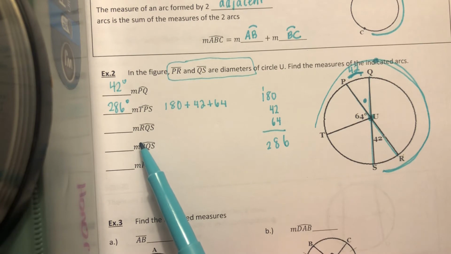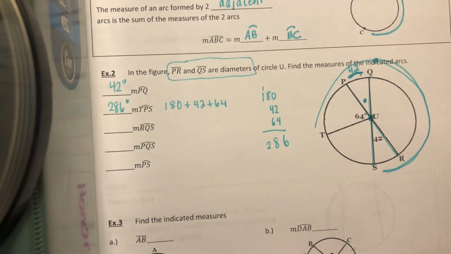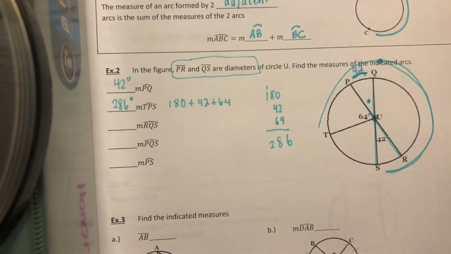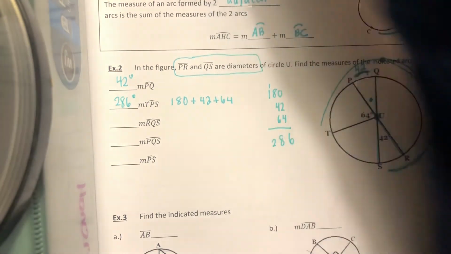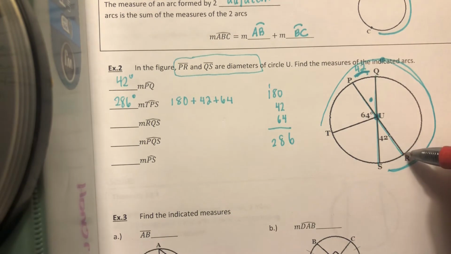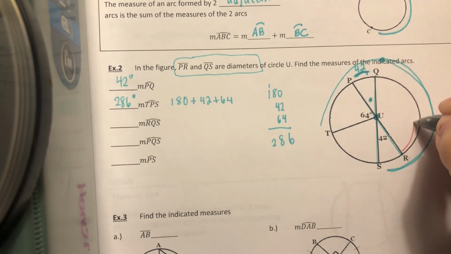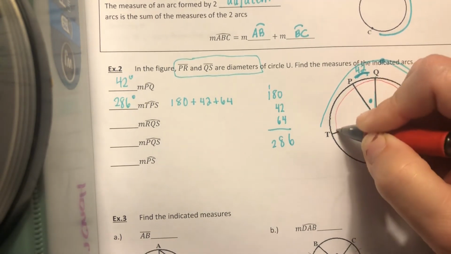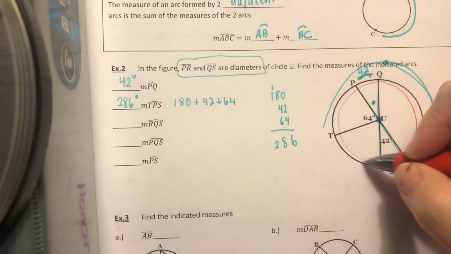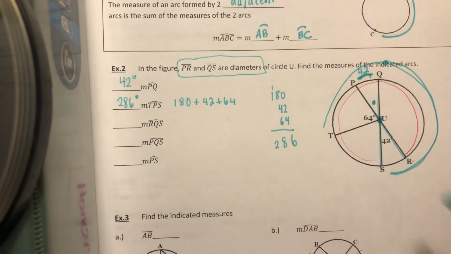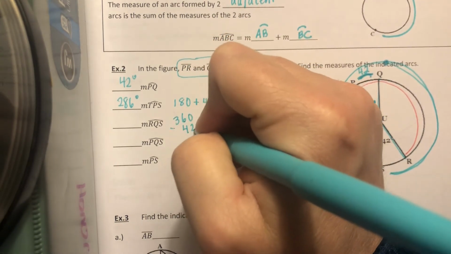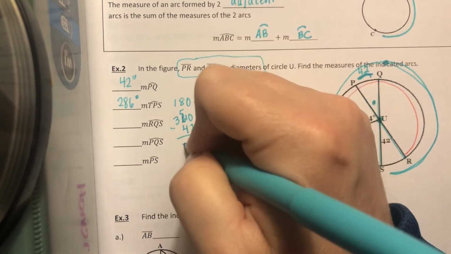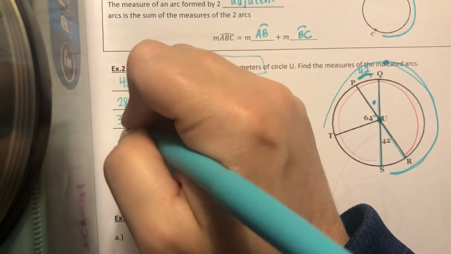Now let's see if I can find, I don't have a lot of different pins down here. Let's see, R to Q to S. So R, where's R? R to Q, look at this, all the way around to S. So basically that's almost the whole circle, but you do not count this 42 right here. So this is 360, take away 42, and that's going to be 318 for this one right here.